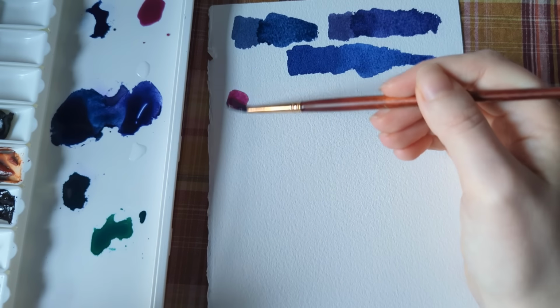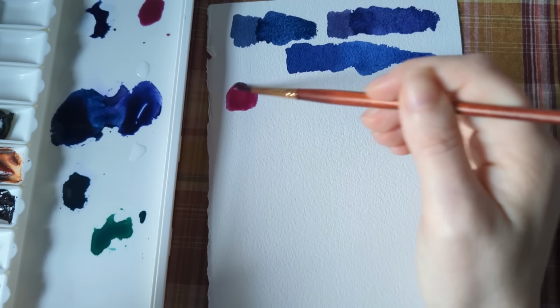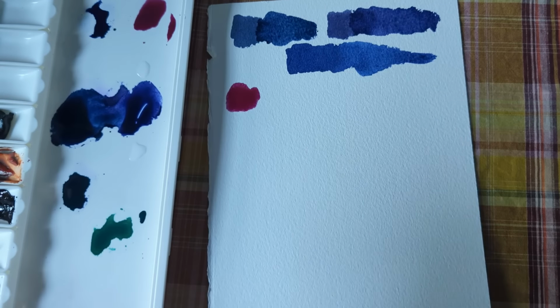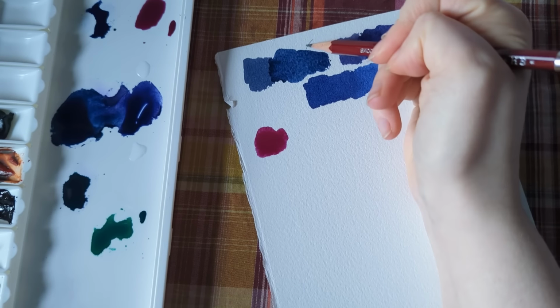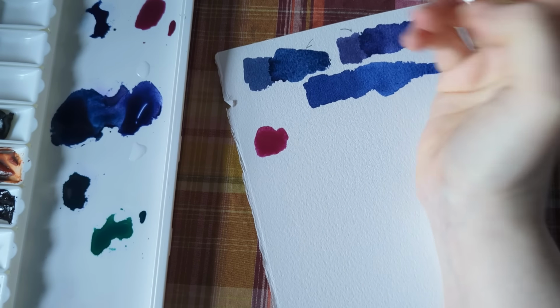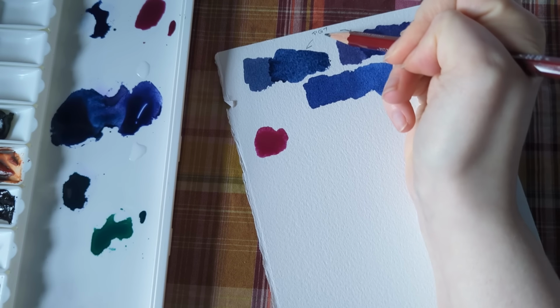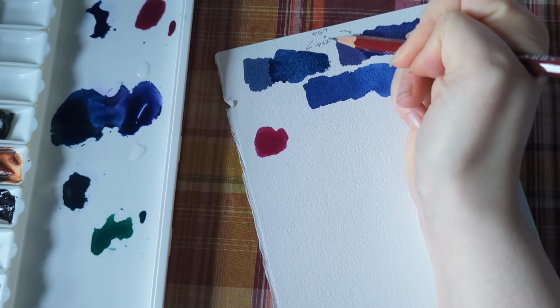I'm going to put some on the page here. And I may as well start labeling as well. It's probably best that I do that, especially if I'm going to scan this for you all. So these two were PG7 plus PV23.